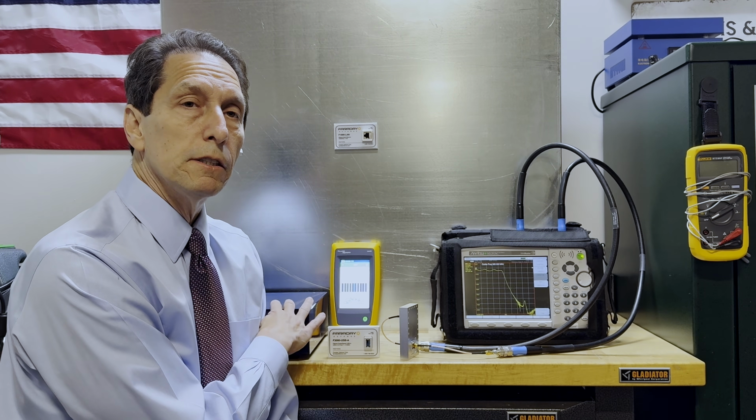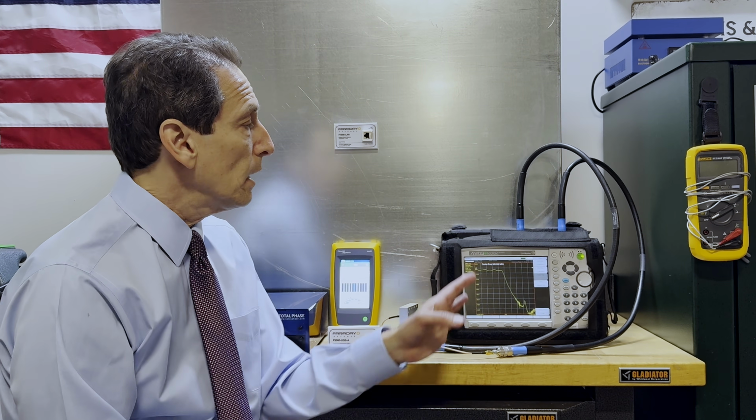So these are how the filters are tested. Use some kind of an interface tester to first verify functionality, and then use a network analyzer to verify the filter performance. All in all, these filters perform very well and are an excellent addition to Faraday Defense's other products that relate to shield rooms and shielding spaces.